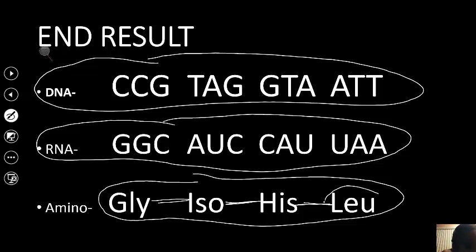All right, and remember, we said the LEU was an error. It's supposed to be a stop codon. Okay? And that means just what it says, stop. It's telling your body when to stop making that protein.